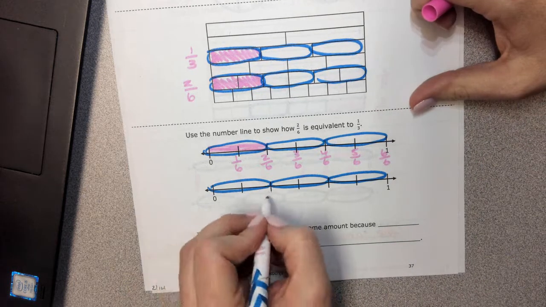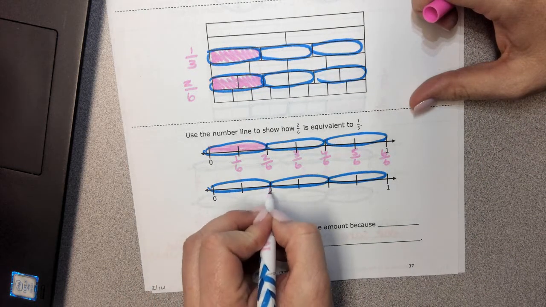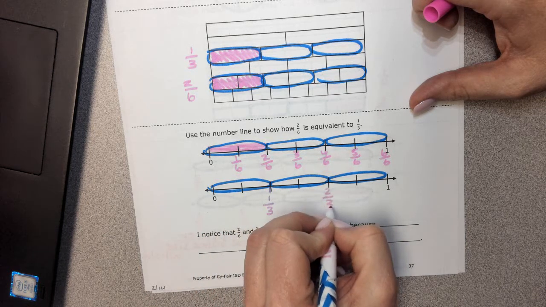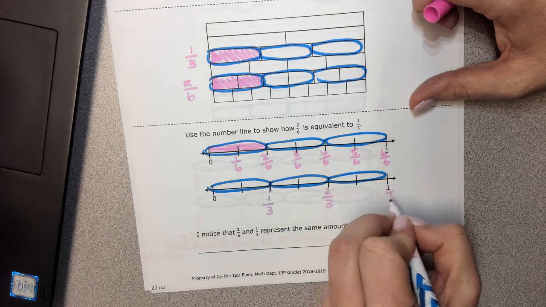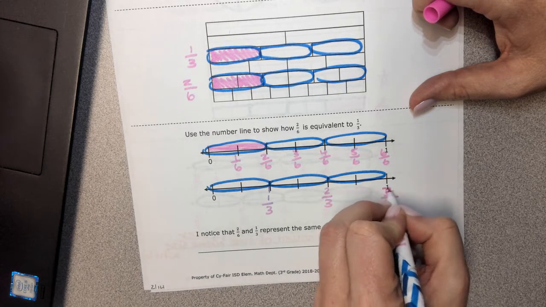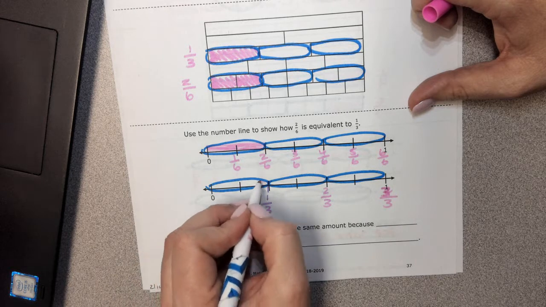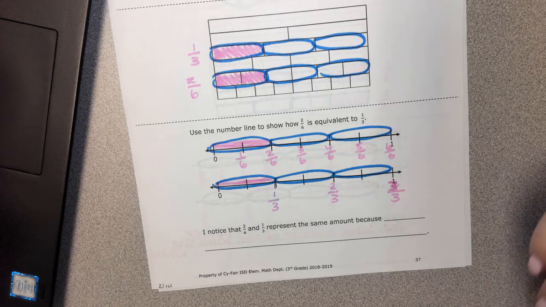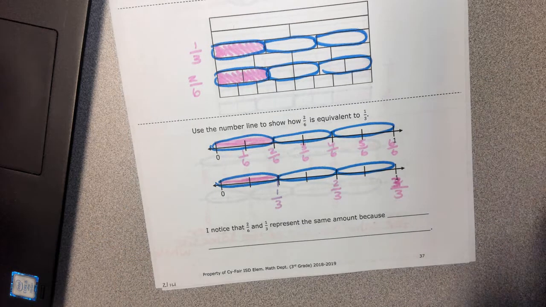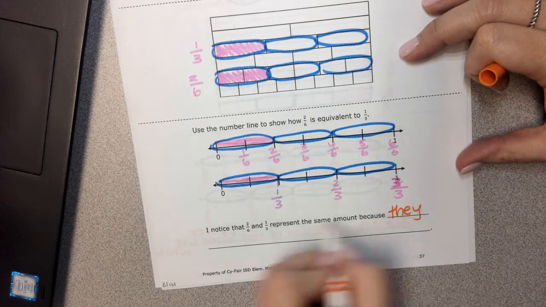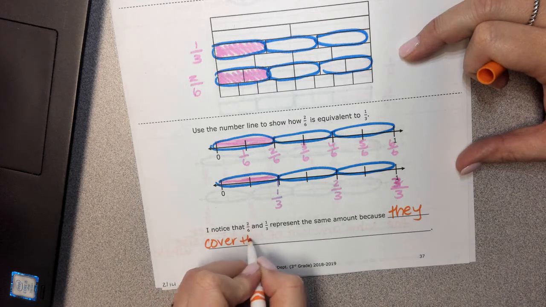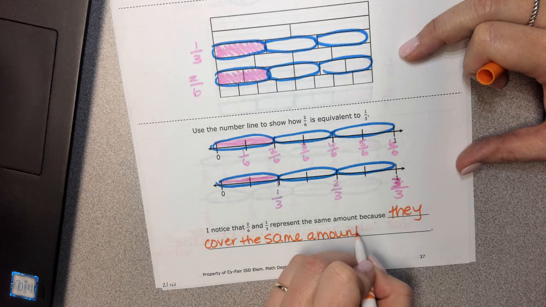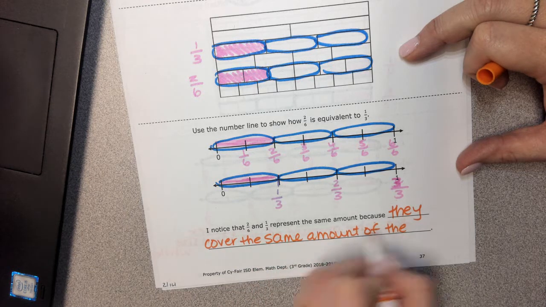And I need to label my thirds. This whole section to this line right here is 1/3. This to this line is 2/3. And this is 3/3, which is the same as a whole. And from here to here is shaded, and they are equivalent fractions. I notice that 2/6 and 1/3 represent the same amount because they cover the same amount of the same size whole.